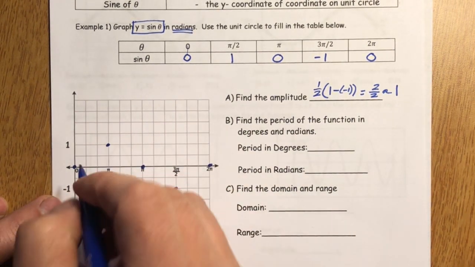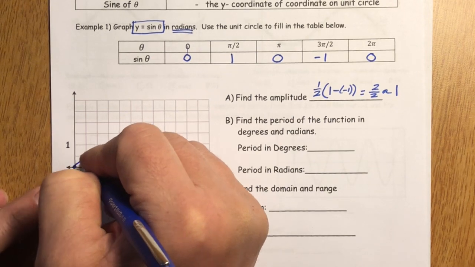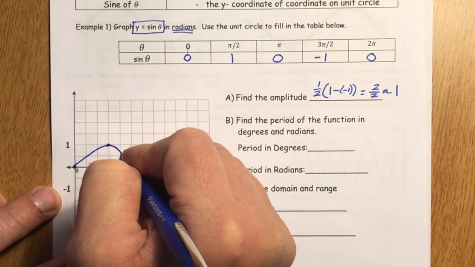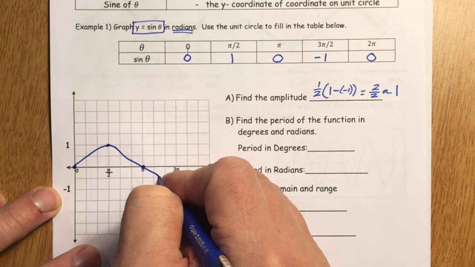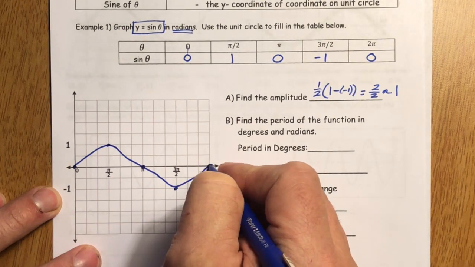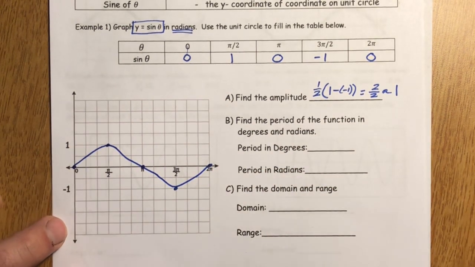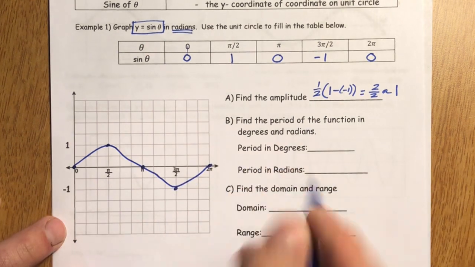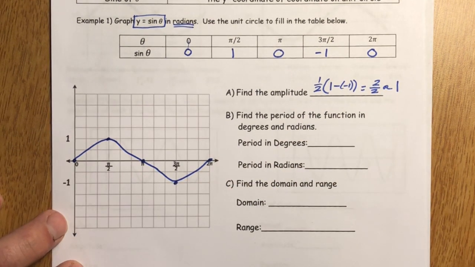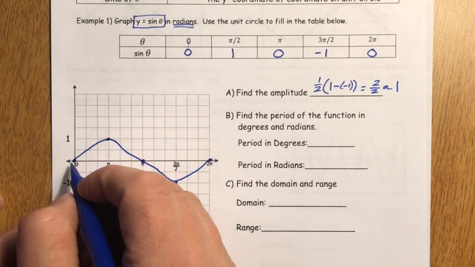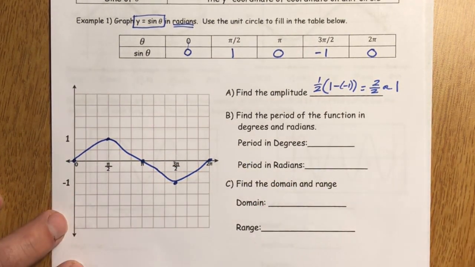If I connect these, you get something that looks like that. That's not my best sine graph, but it should be a curve. I think you've all seen this sine curve before, and it keeps going on and on forever.